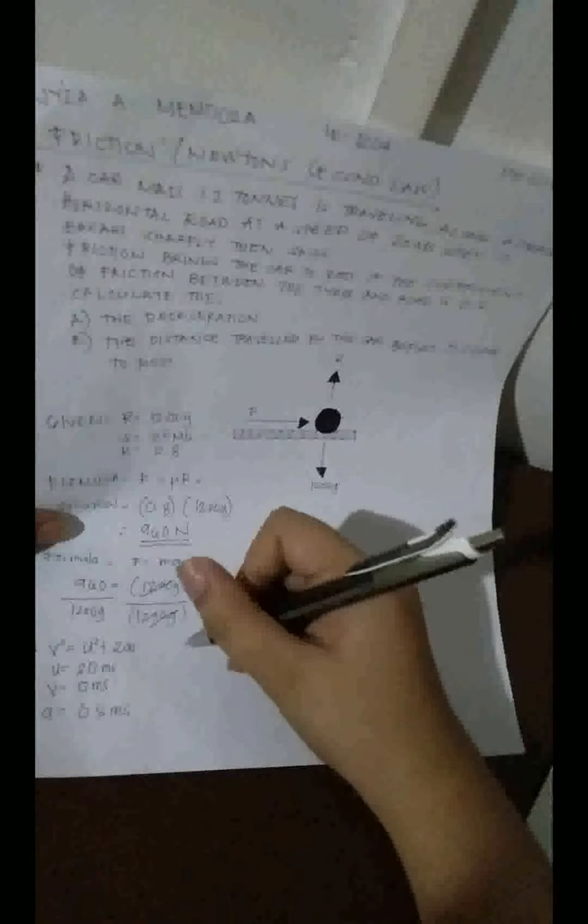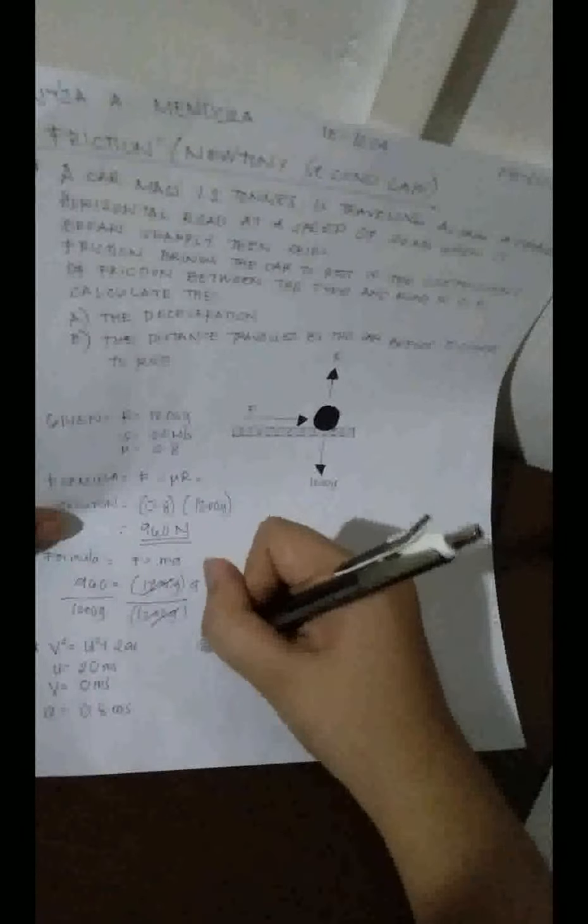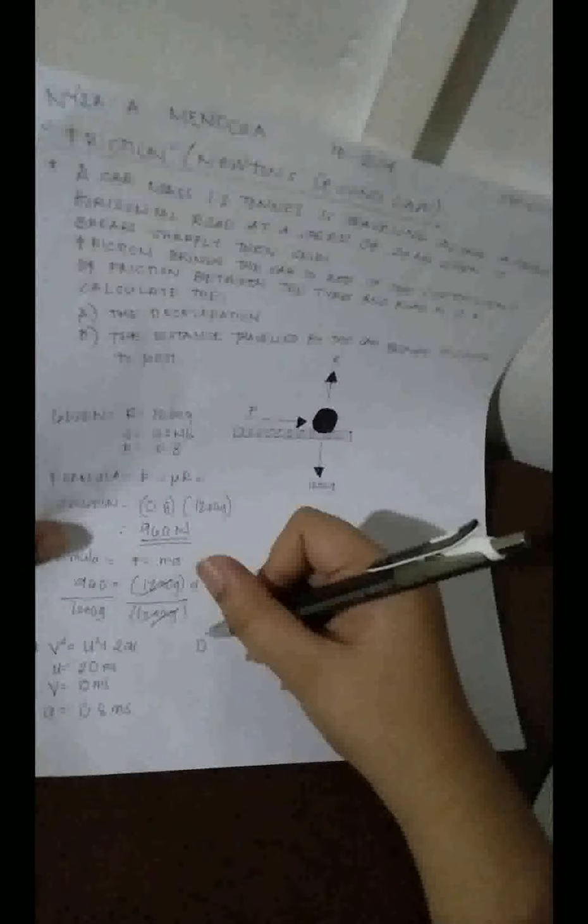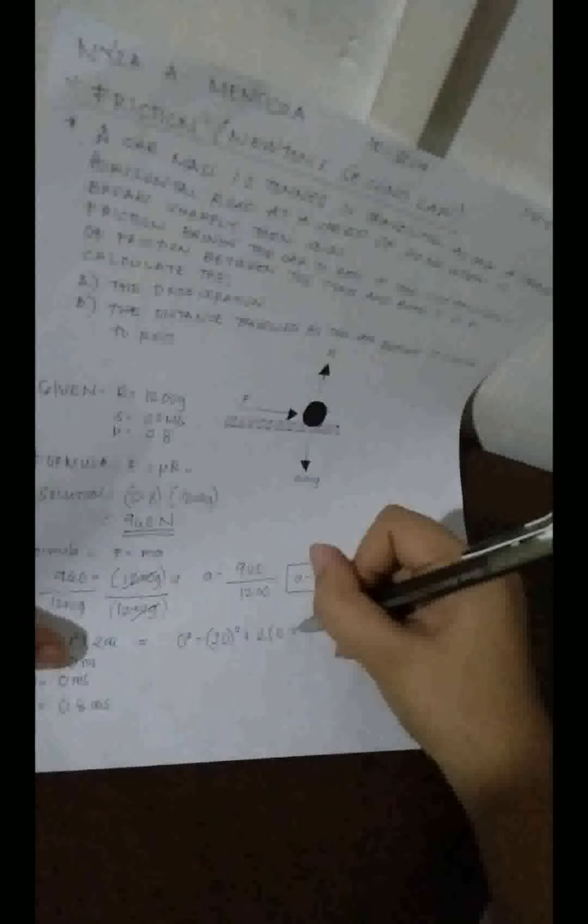So, substitute, 0 squared is equals to 20 squared plus 2 times a, which is 0.8, s.